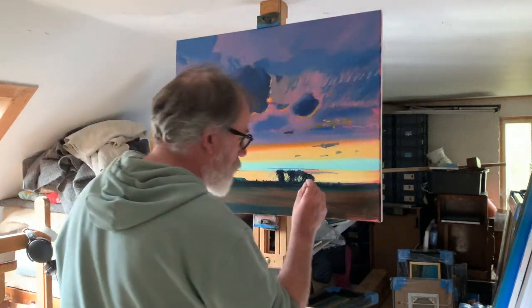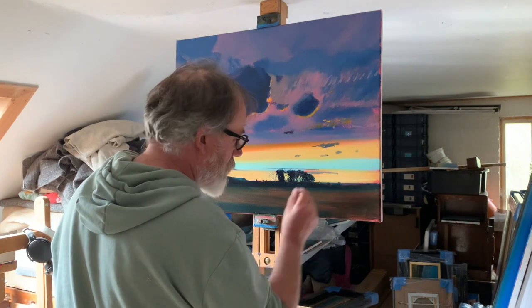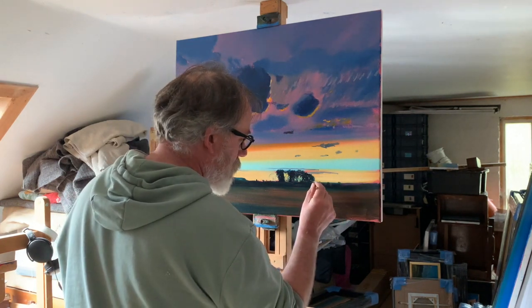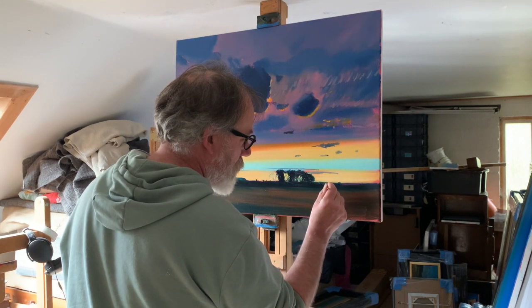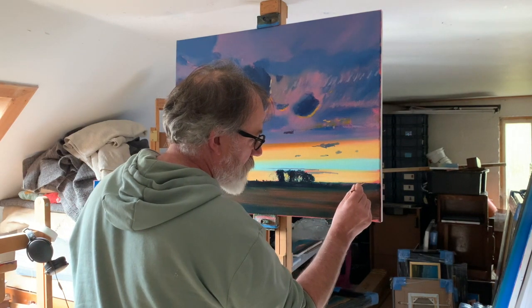Just drawing a brush across this bit where the horizon meets the, just to soften that line. There's a wee bit of softness just because of the amount of distance.